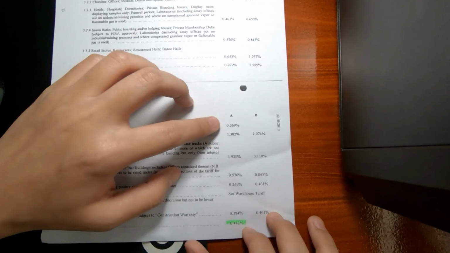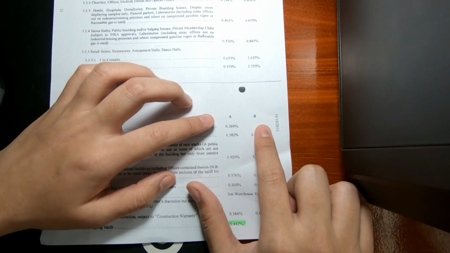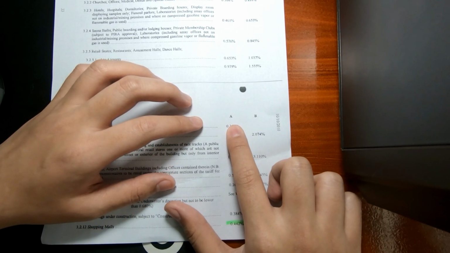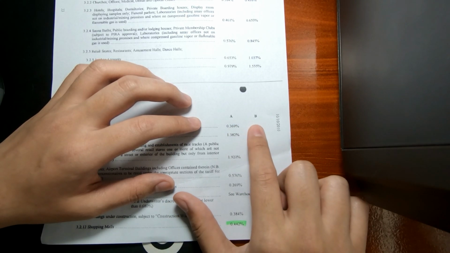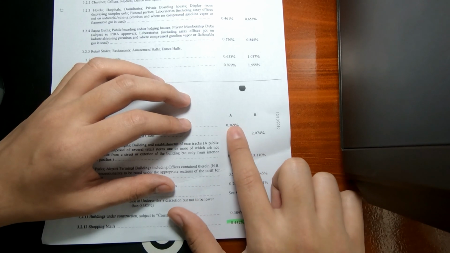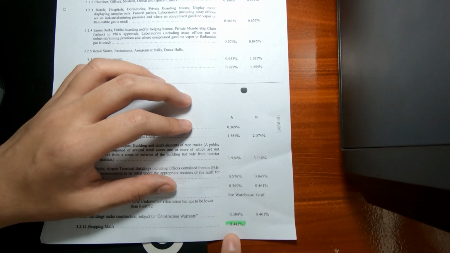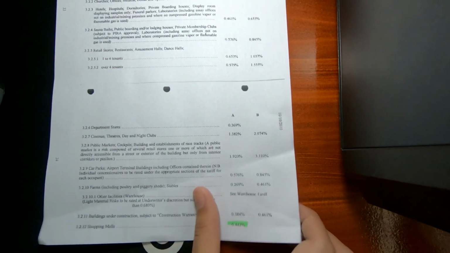Another thing to note, why are there A and B? A and B refer to the structure or how it is built. Class A means it's 100% concrete, and B is others. Since our example is a mall made 100% from concrete, we are in A, and the tariff is 0.442 for shopping malls.